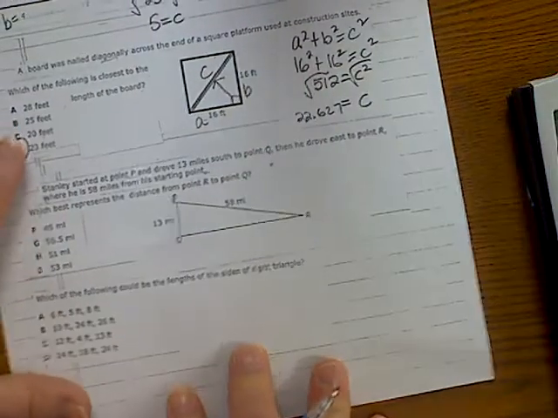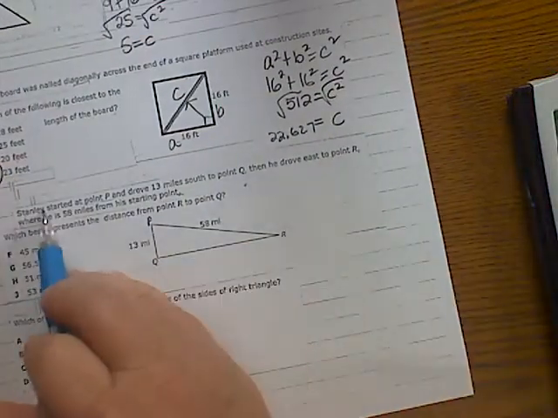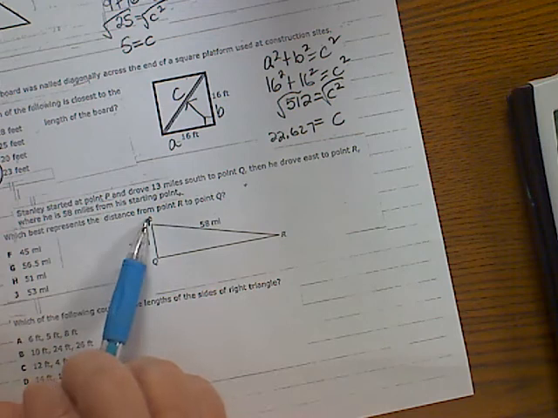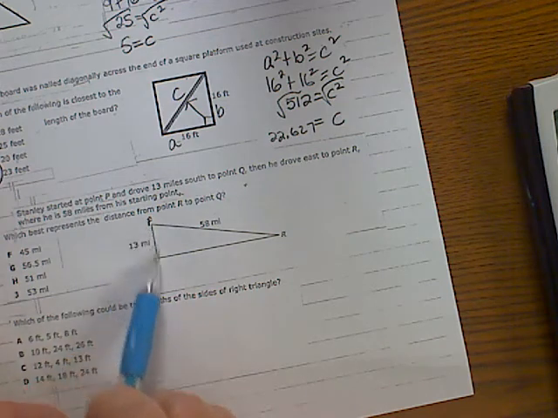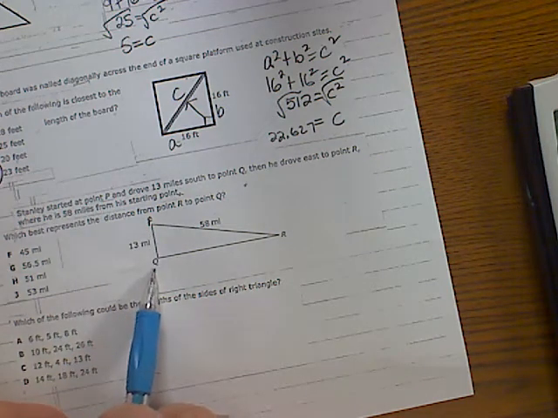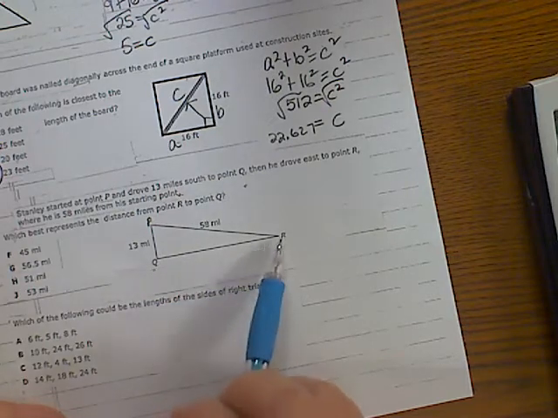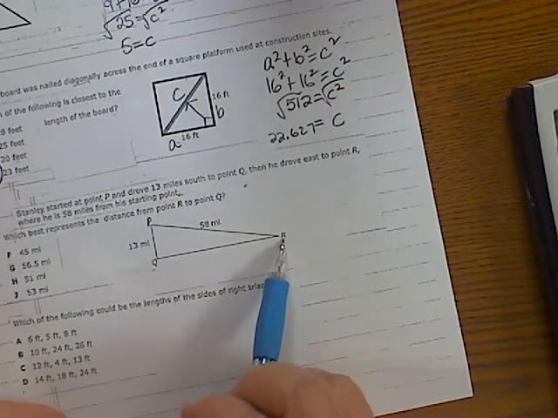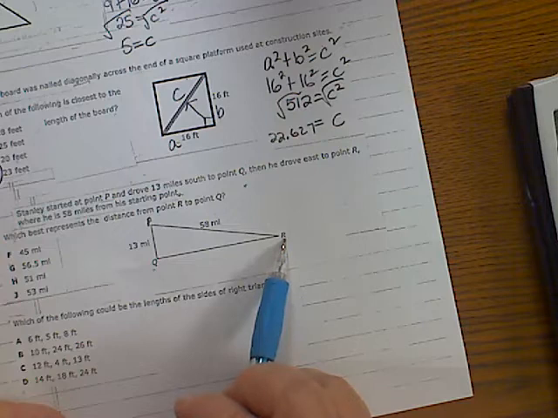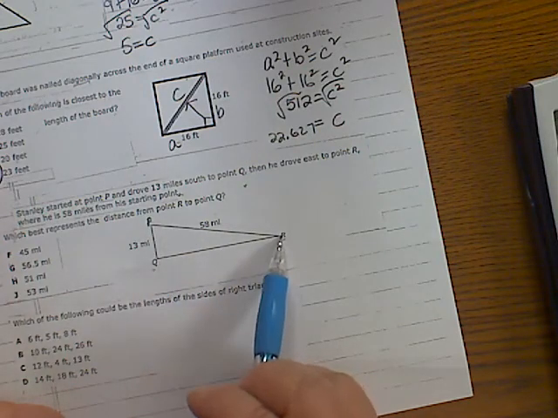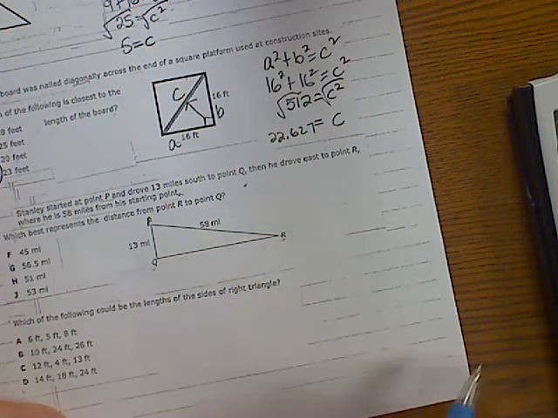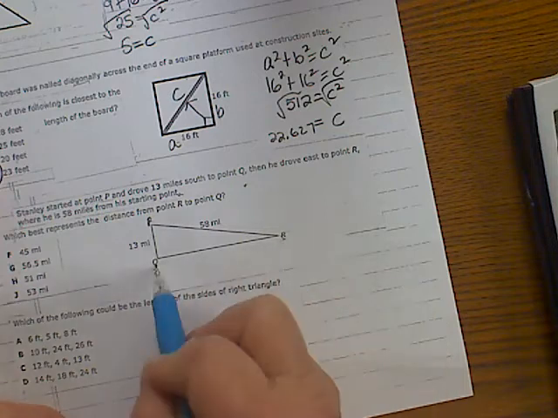All right, let's look at the next one. Here we go again. Stanley started at point P and drove 13 miles south to point Q. Then he drives east to point R. This is a typical STAAR question. Where he is 58 miles from his starting point. So here to here is 58 miles. Which best represents the distance from point R to point Q?